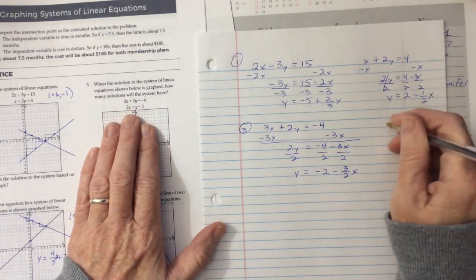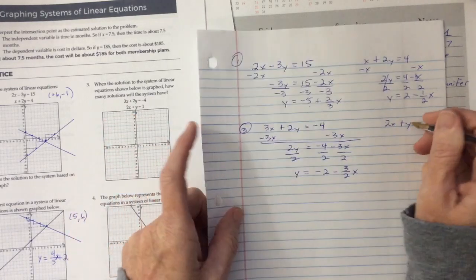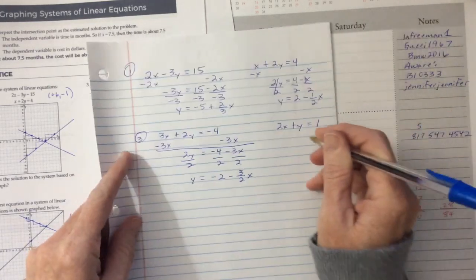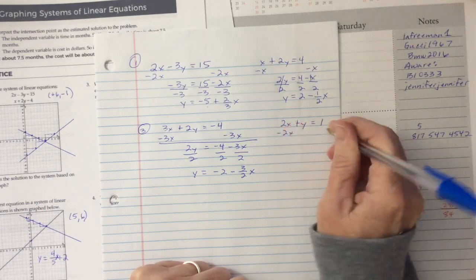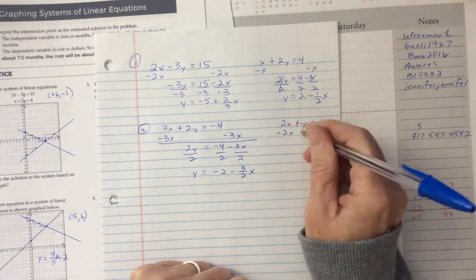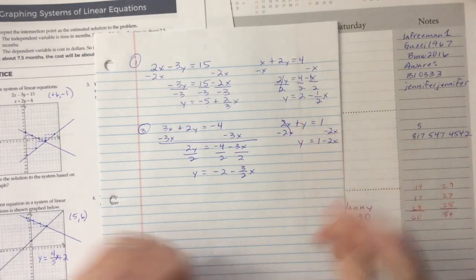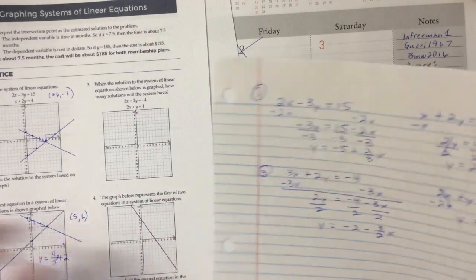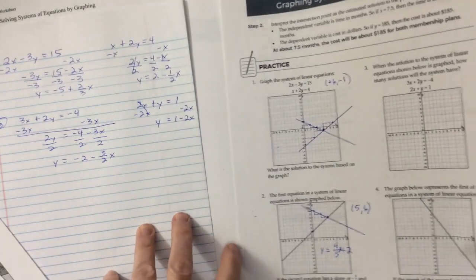The other one is 2x plus y equals 1. Minus 2x on that side, minus 2x on this side. We get y equals 1 minus 2x. And now we can see what we're going to get.